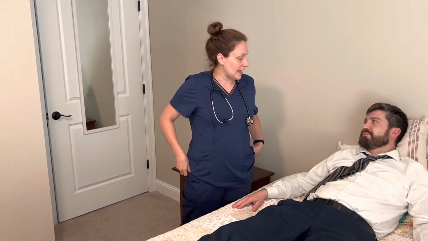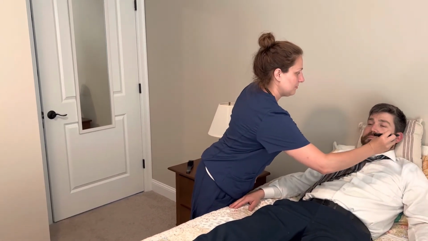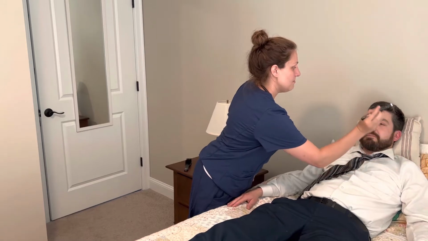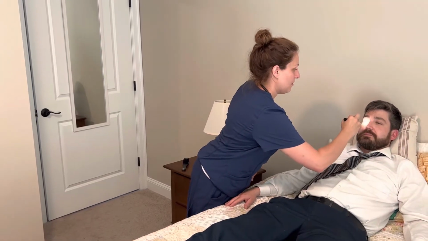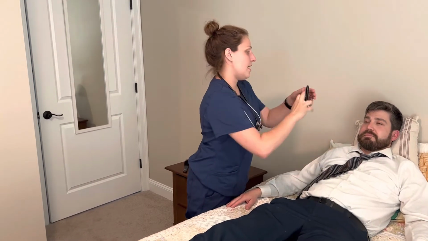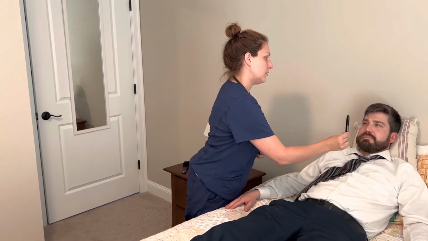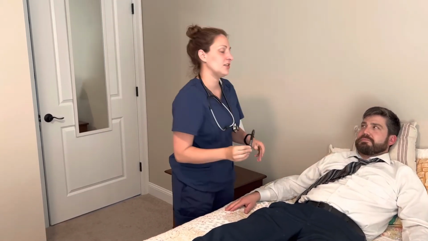So I am just going to now check your eyes. Do me a favor and just look straight ahead for me, okay? Okay. Good. All right. Good. And now just look at the top of this pen for me and keep looking at it as I move it towards you. Okay, so pupils are equal, round, and reactive to light and accommodation.